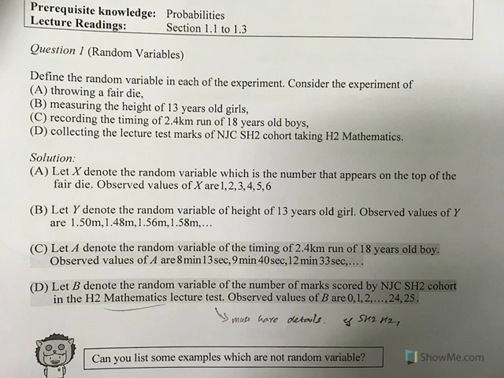Recording the timing of 18-year-old boys. That one is continuous also, because you can have a lot of values. It can be a lot.